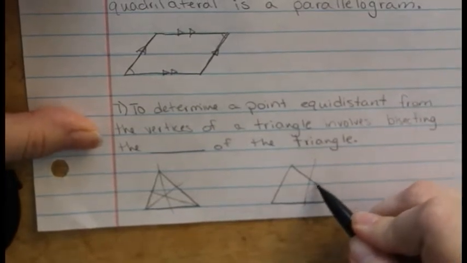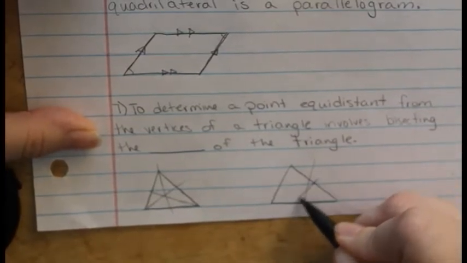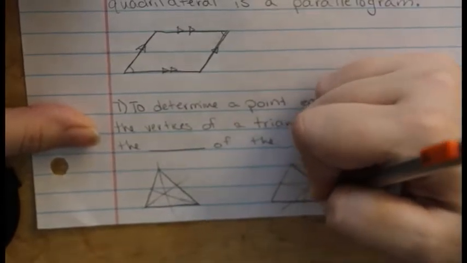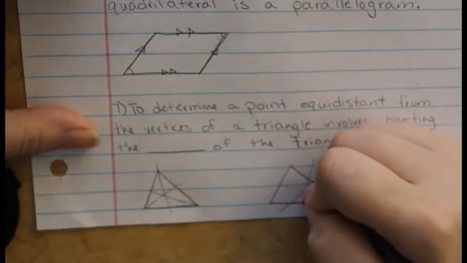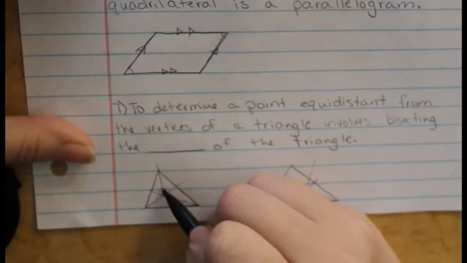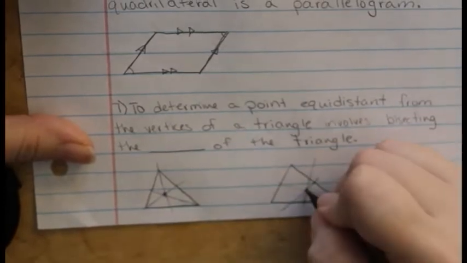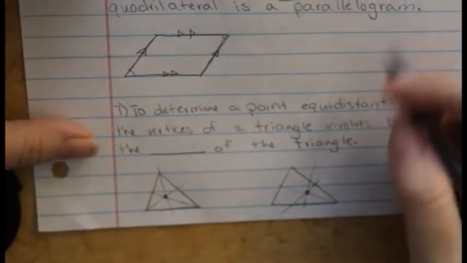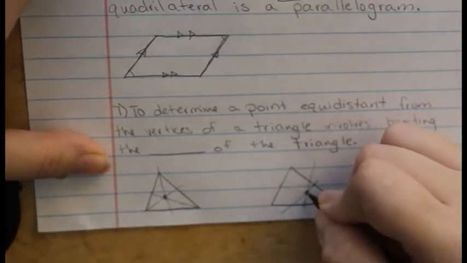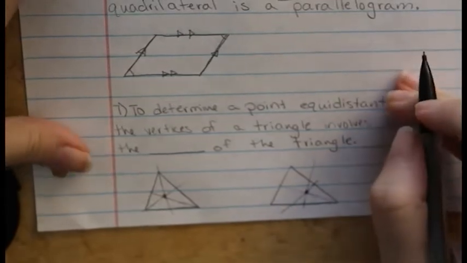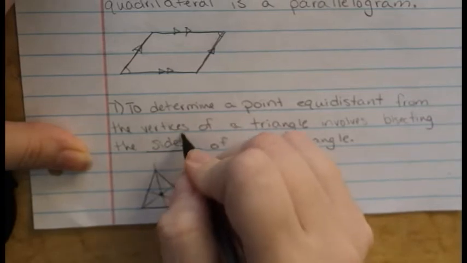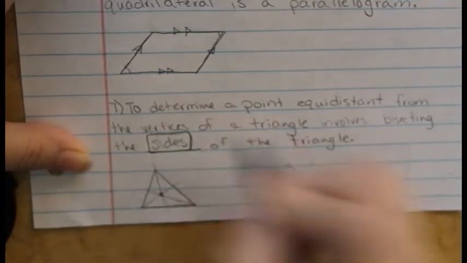Okay, and let me try approximately here. And then let me try, okay, here. So now, if we look at this, this is how we inscribe a circle, and this is how we circumscribe a circle. So with circumscribing the circle, you want it to be equidistant from all the vertices. So we would actually bisect the sides of a triangle because we need it to be equidistant from everything.